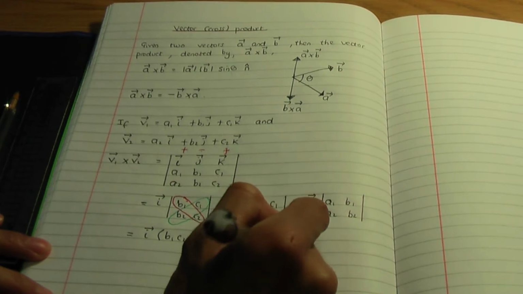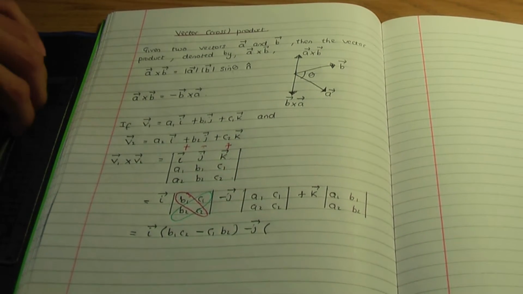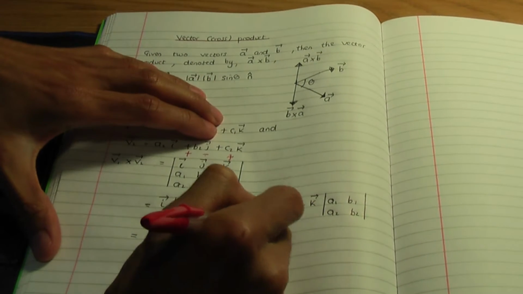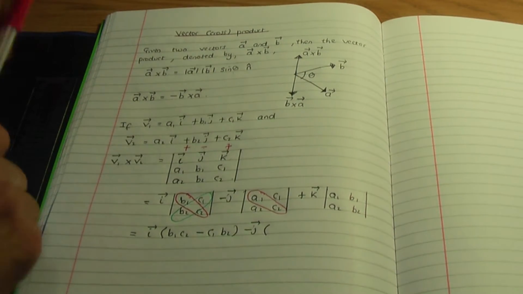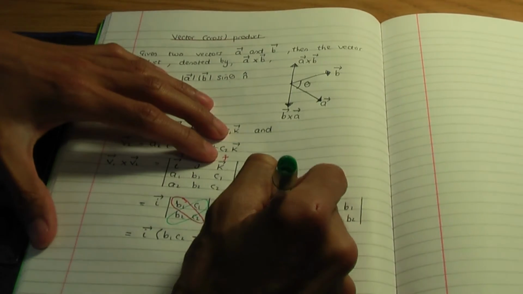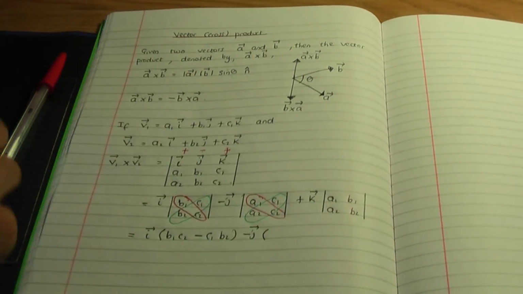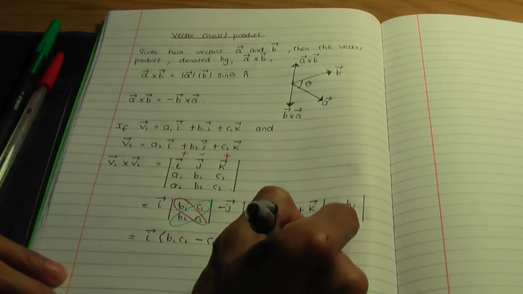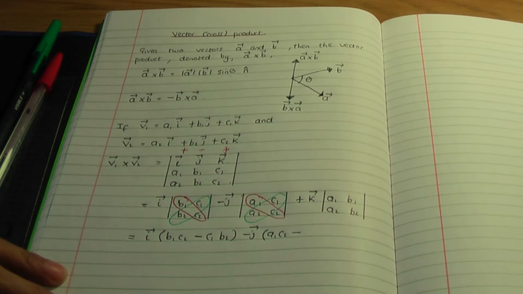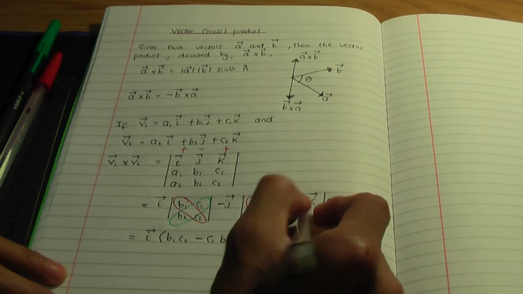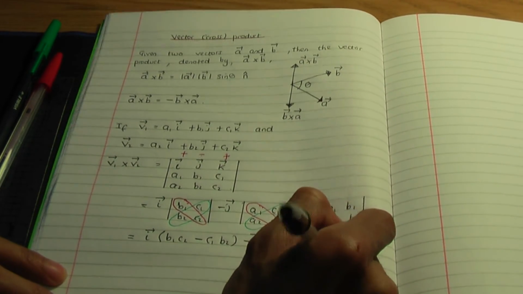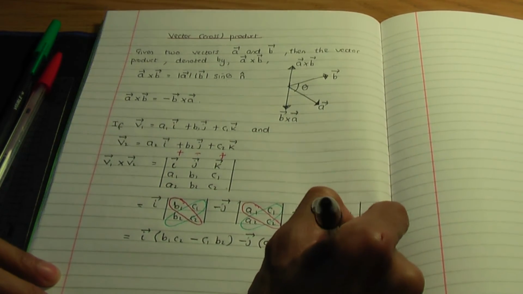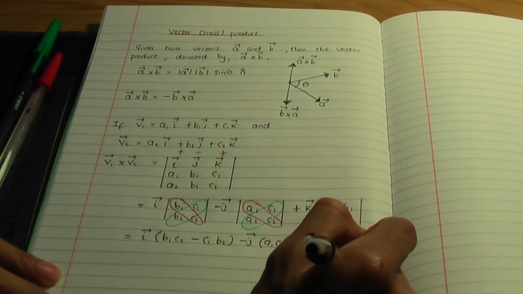Minus j, doing the same here: multiply the elements along the red diagonal, A1 times C2, then subtract, multiply the elements along the green diagonal, C1 times A2. Plus k, open a bracket.